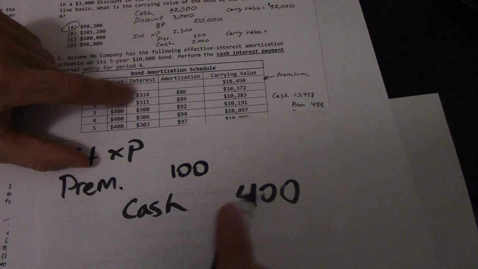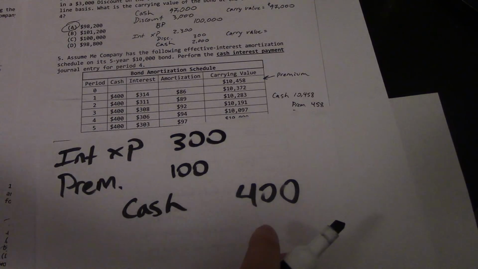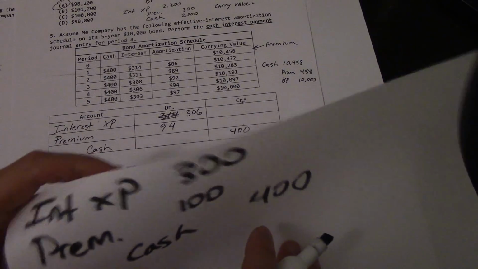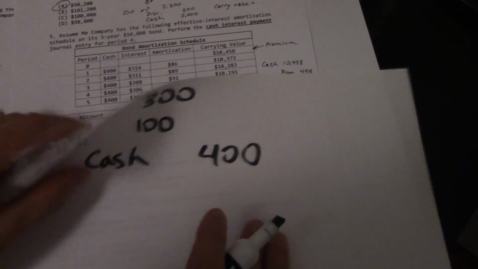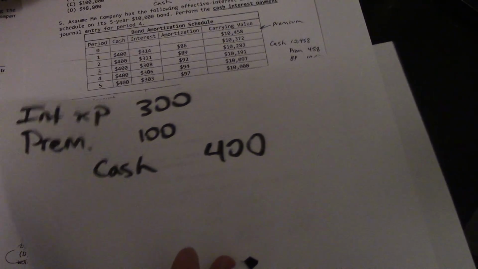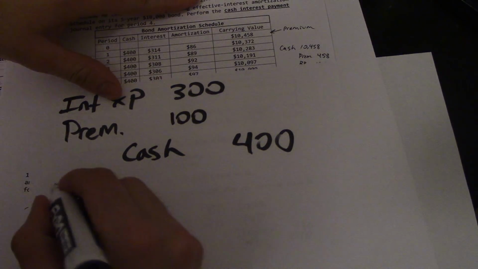And then our interest expense is going to be 300 on your guys' numbers.